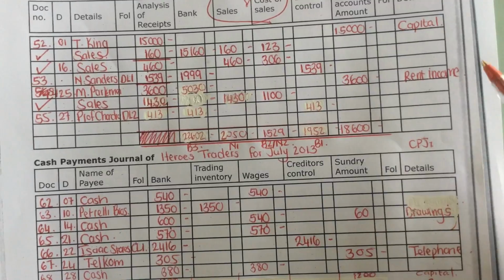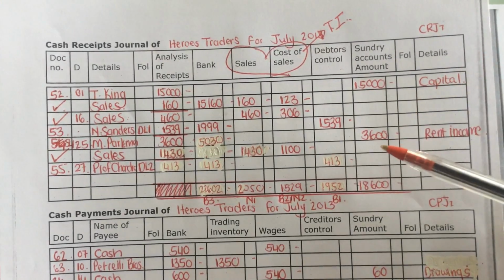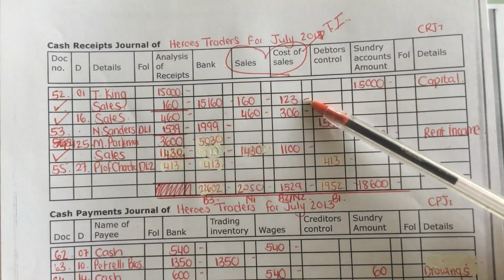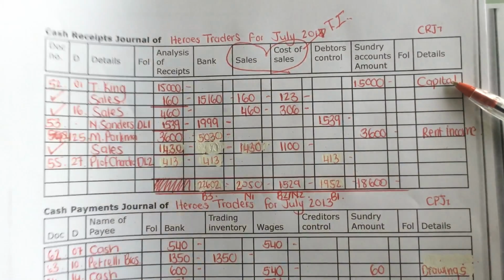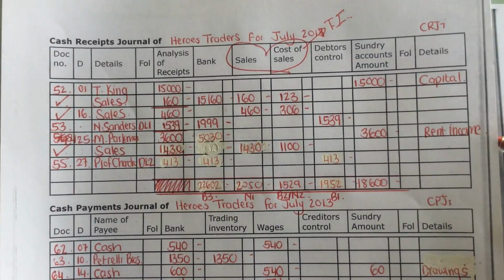Then you move into sundry. What do you remember when we post from sundry? You post on the day. Were we asked to do the capital account? Were we asked to do rent income? No, so we're done with our CRJ.